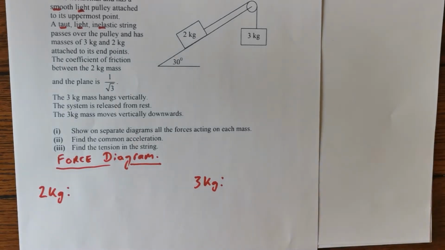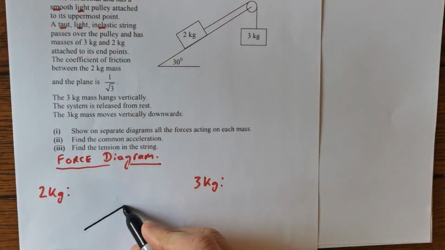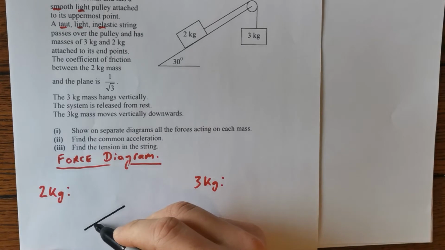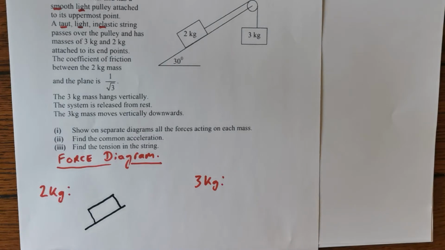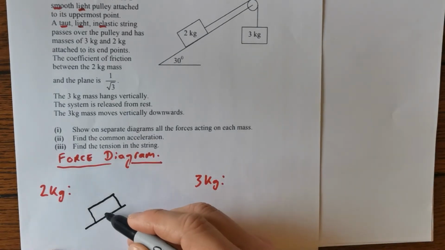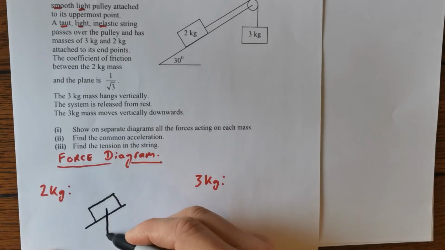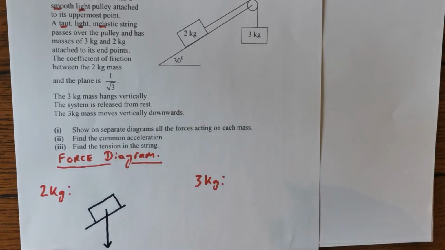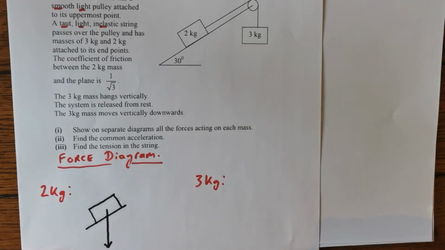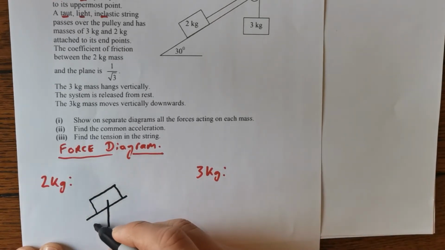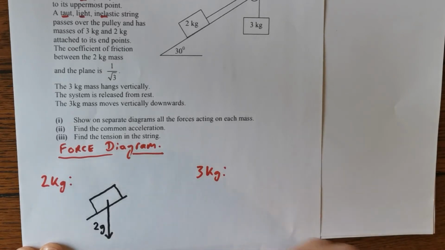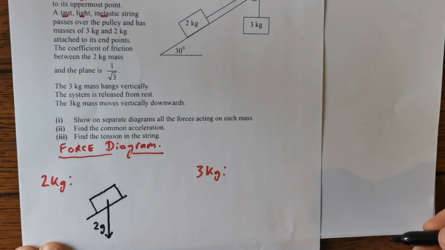The 2 kilogram particle is on an inclined face like so, and there's my picture of my particle. So what forces are acting on this particle? There are a few. The first, most obvious force I always think about is the force on the object by gravity. The force on the object by gravity is called the weight of the object, and the weight is always its mass multiplied by little g. So in this case, it'll be 2 multiplied by little g, where little g represents the acceleration due to gravity.